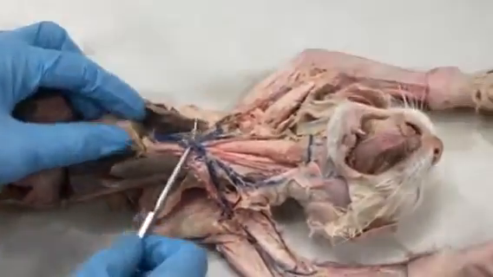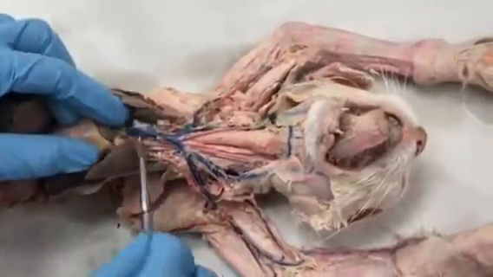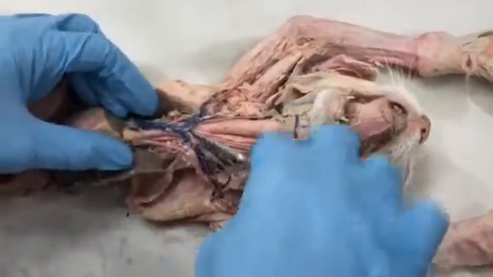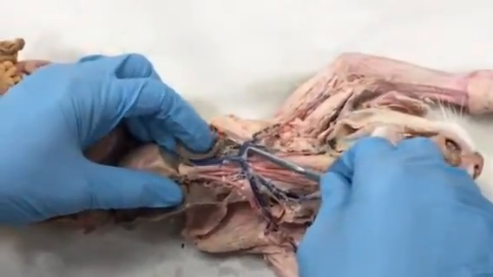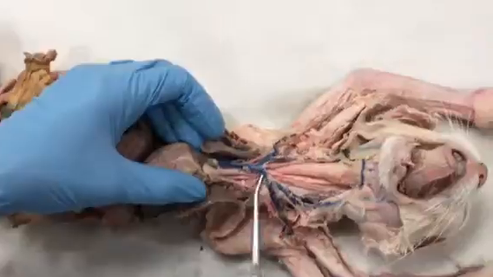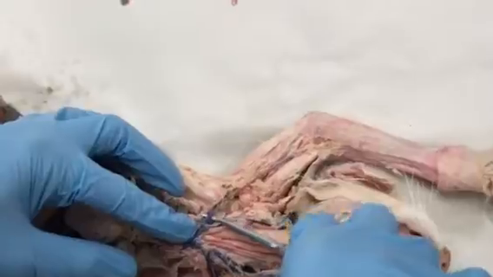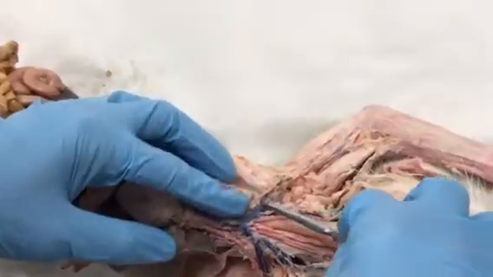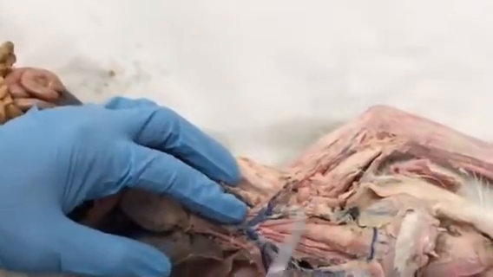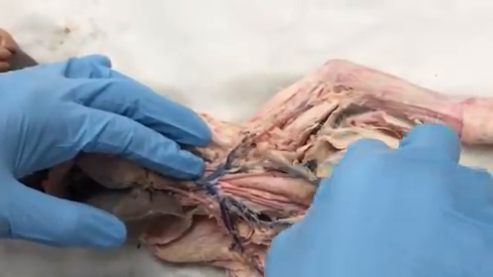So anything coming up this way from the heart is precava, and anything coming down from the heart this way is the postcava. The precava basically branches into two branches, the left and right. This would be the right brachiocephalic vein, and you have a left brachiocephalic vein as well. You have two branches. You have one that is the left or in this case the right subclavian vein, and it will be the right subclavian vein until it passes through the rib cage where the clavicle would be, and then it becomes the right axillary vein, and then it continues on into the arm and becomes the right brachial vein.